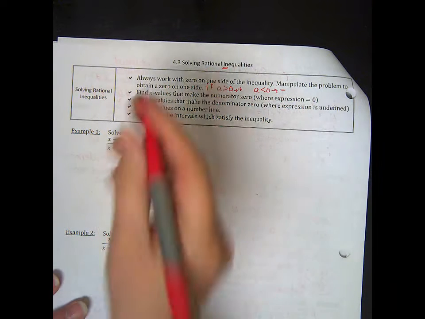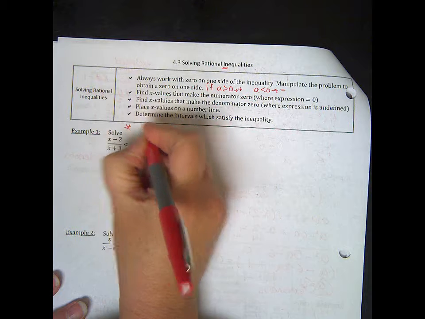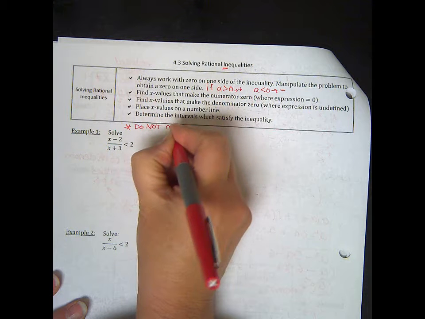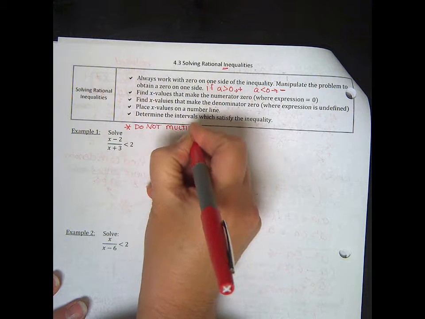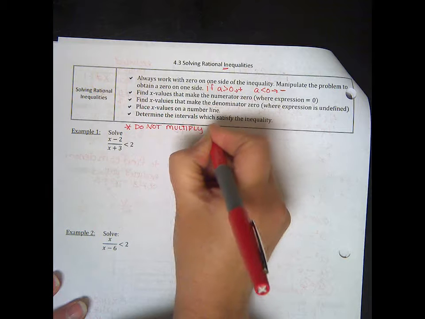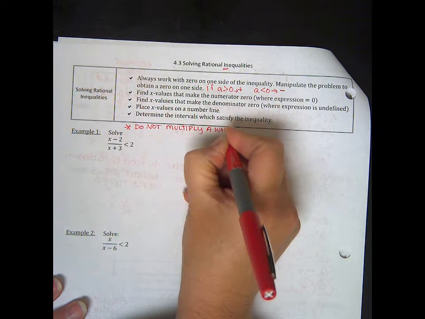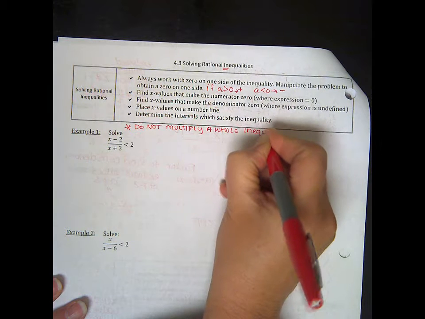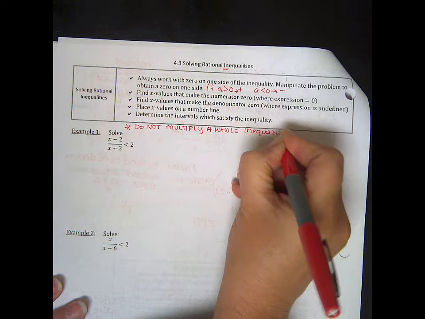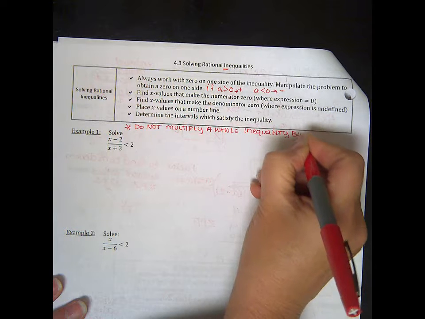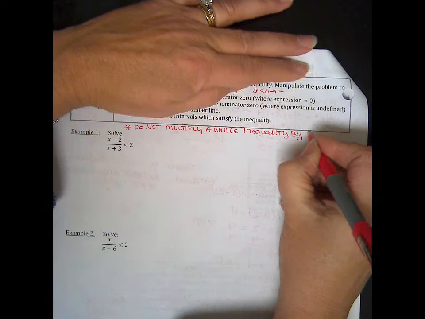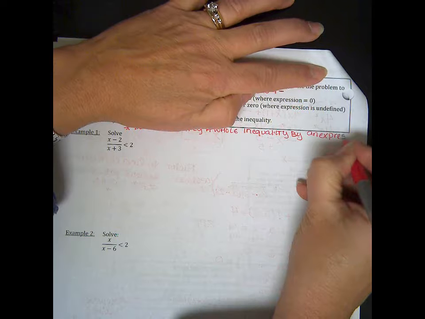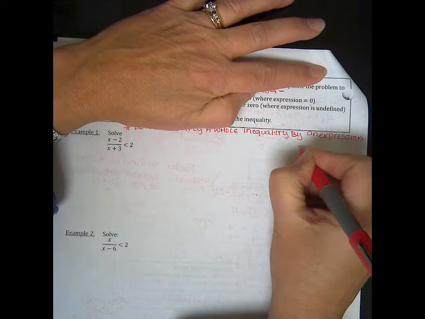One thing that's super important: we do not multiply a whole inequality by an expression with an x.